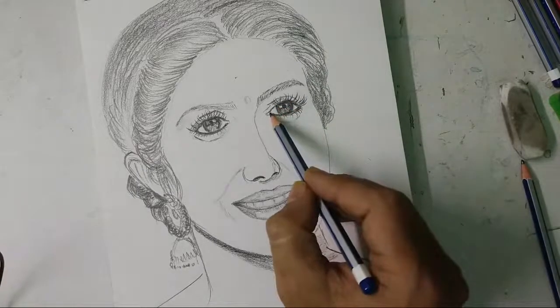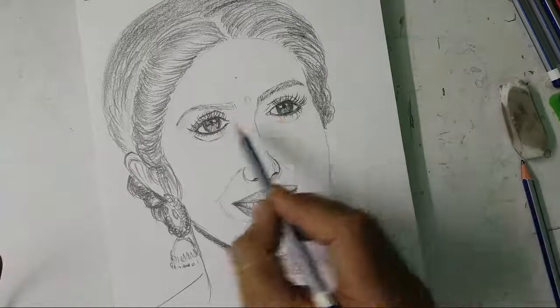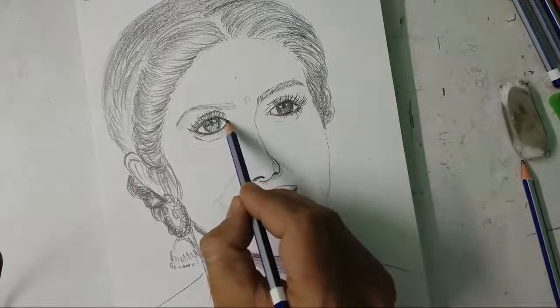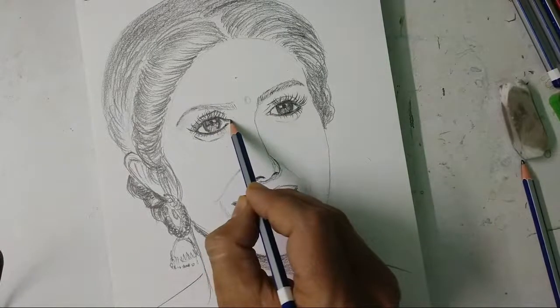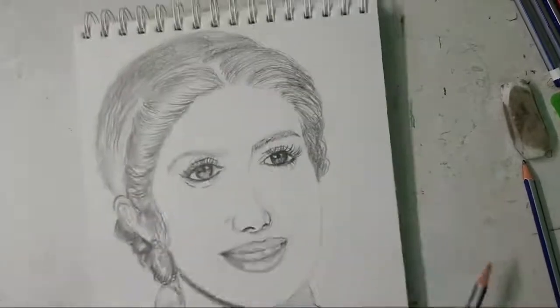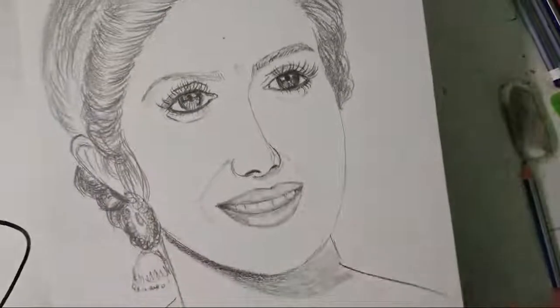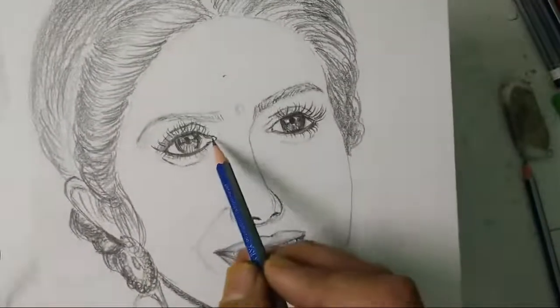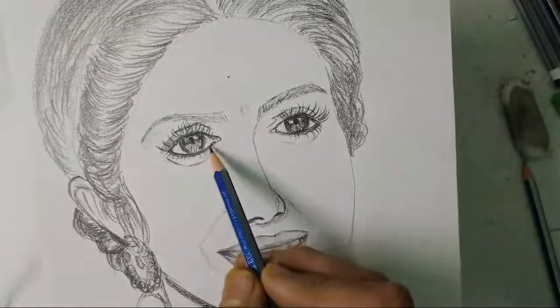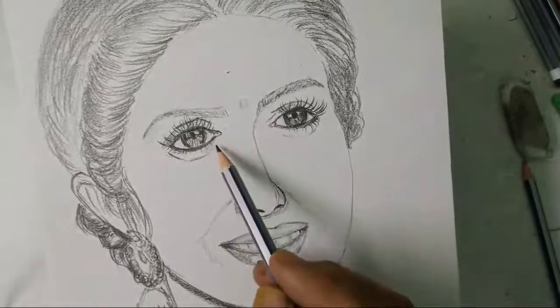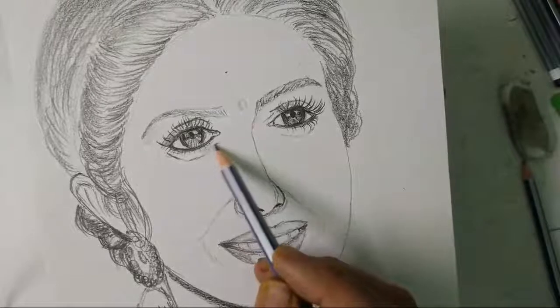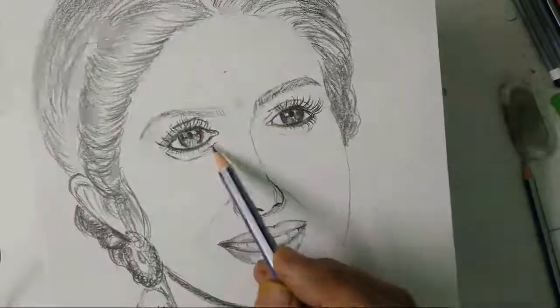And the corner of the eye has to be made slightly curved, like I will show you in close-up. So this part of the eye, and here there is a typical fold in the eye which is characteristic.